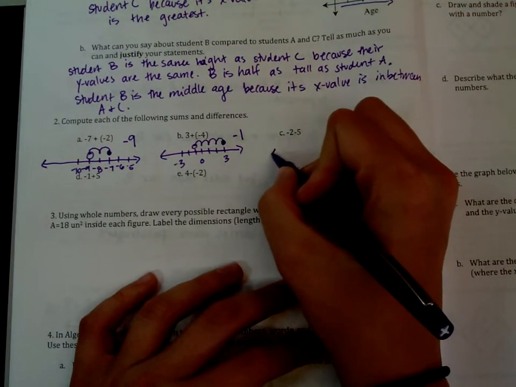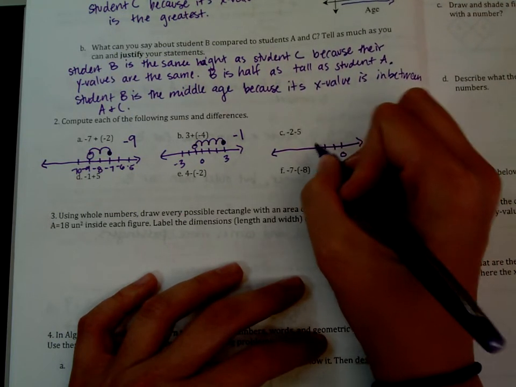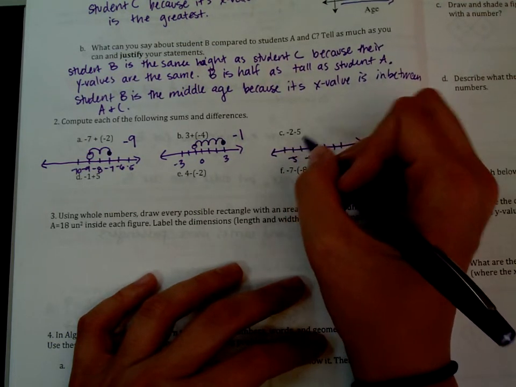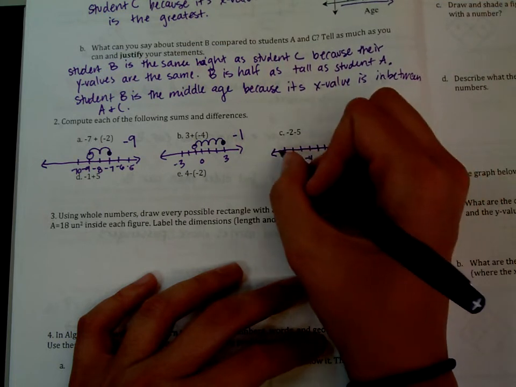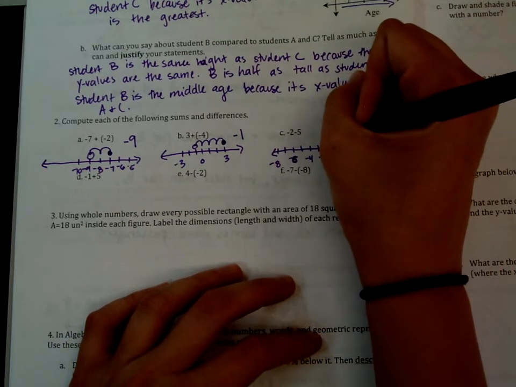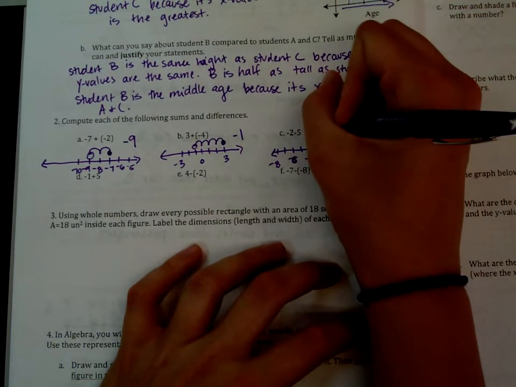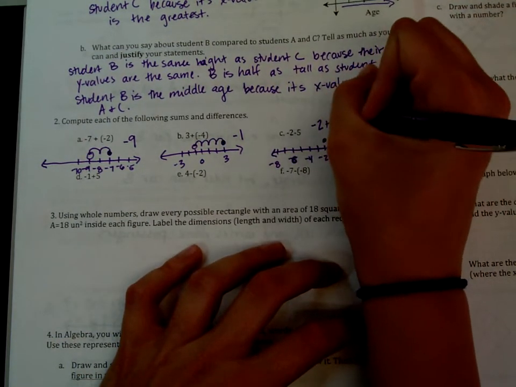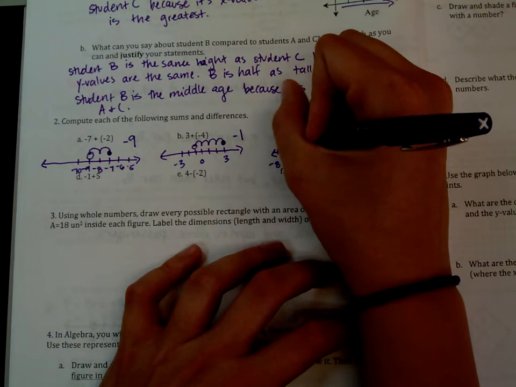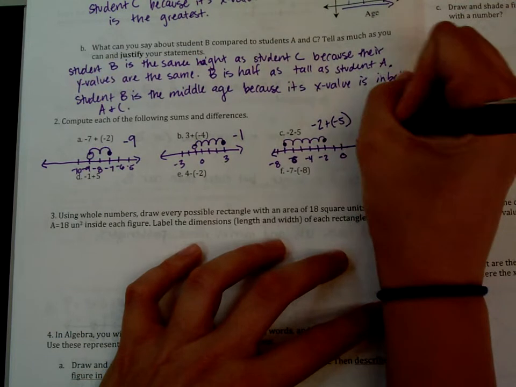-2 minus 5. So let's see, 0, -1, -2, -3, -4, -5, -6, sorry, this is -6, -7, -8. So I'm starting at -2 and I'm subtracting 5. So subtracting is the same thing as adding the opposite. So it's -2 plus -5. So I add 1, 2, 3, 4, 5, and I get to, let's see, that's in between -6 and -8, which is -7.